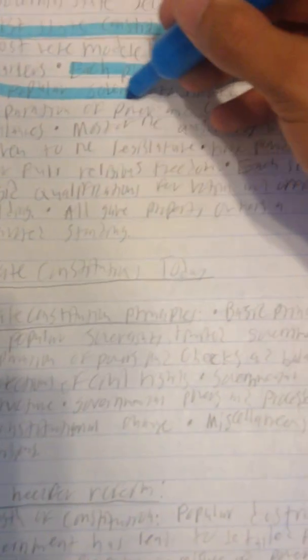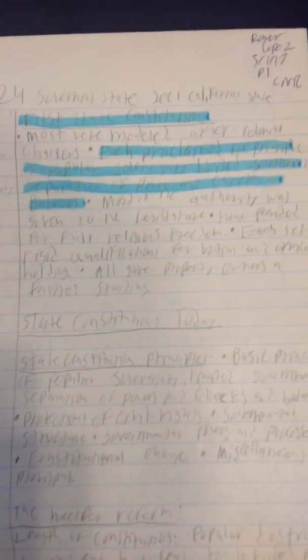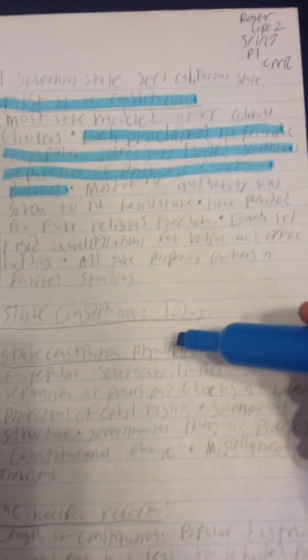For example, this I will highlight, and I'll stop where it has a period or a bullet point. Like I said, don't highlight the rest. Just highlight if it's important to you or not.